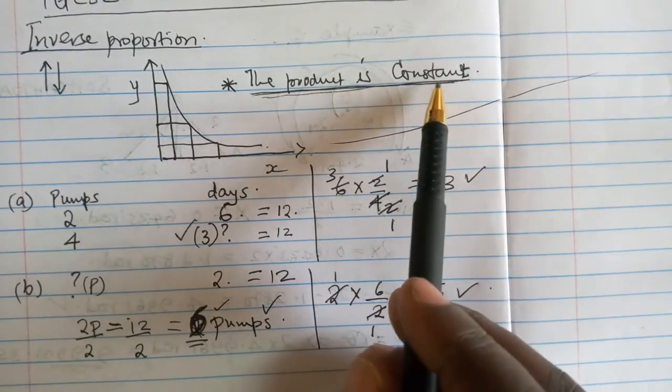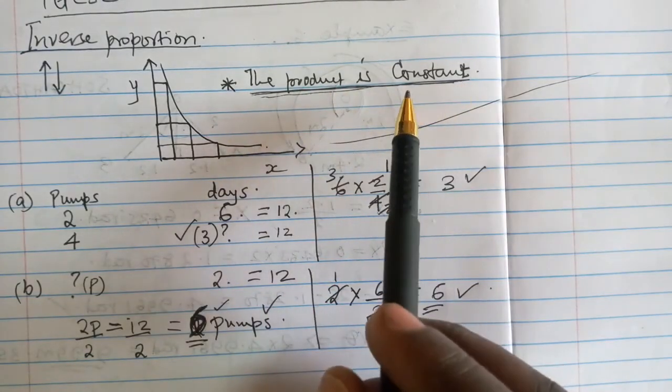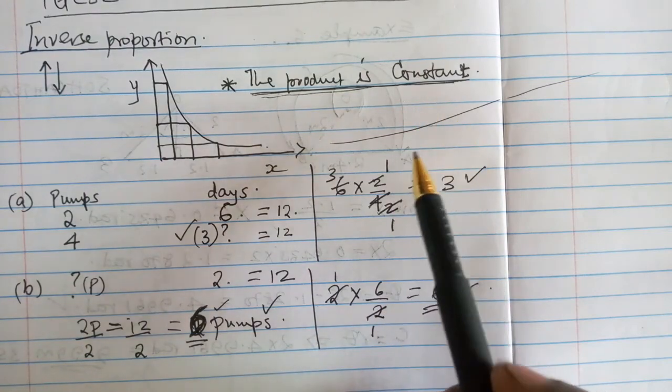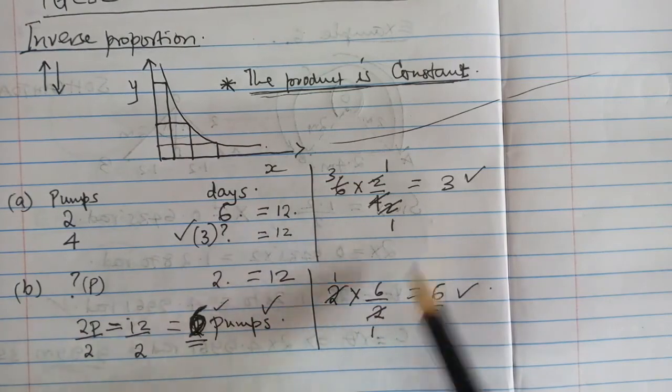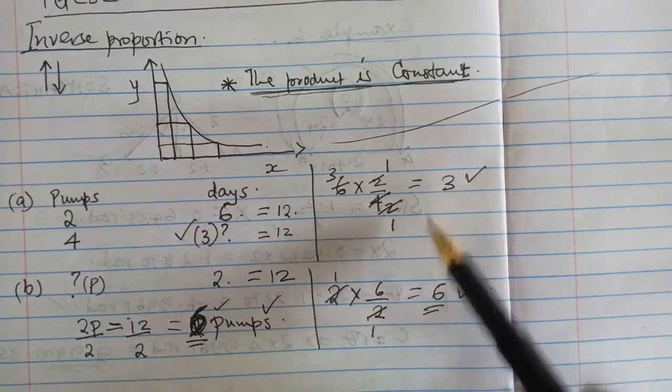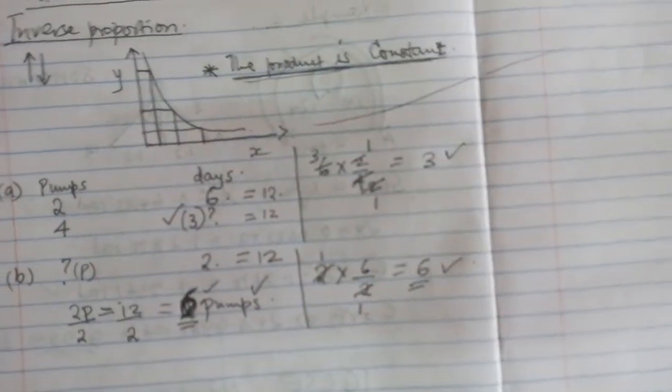The product is always a constant. So long as we are talking about inverse proportion, the product will remain constant. Of course, you can go the way of asking yourself those very simple questions, and the answers will always be the same.